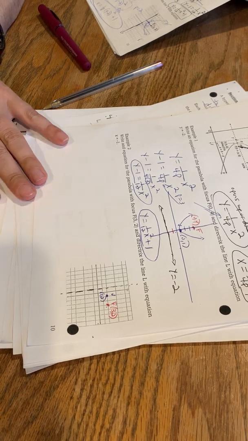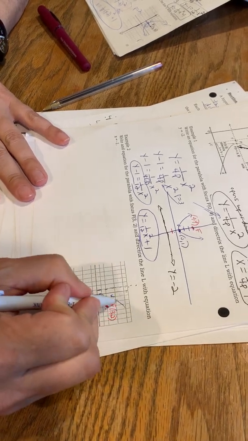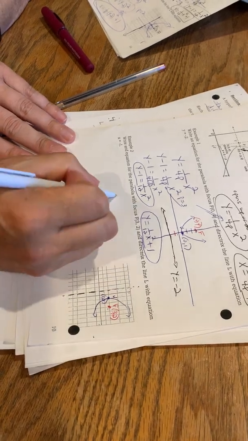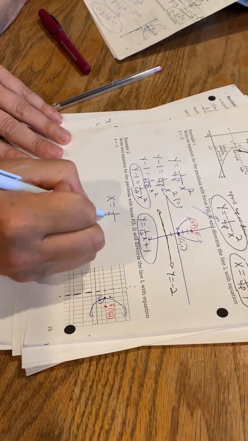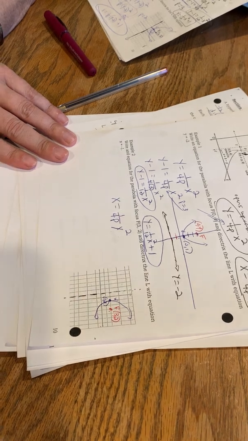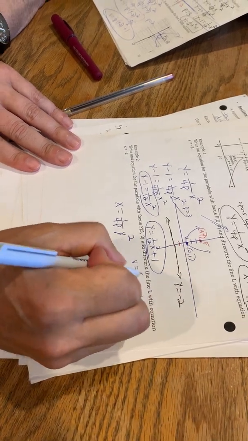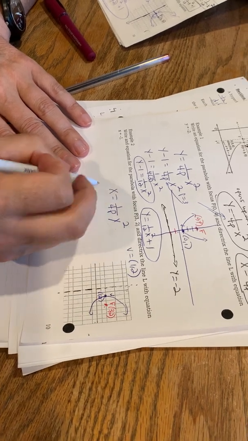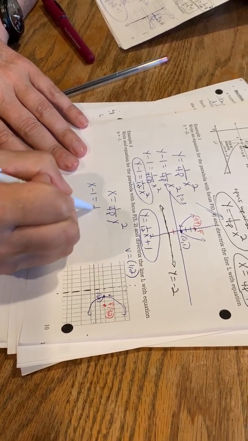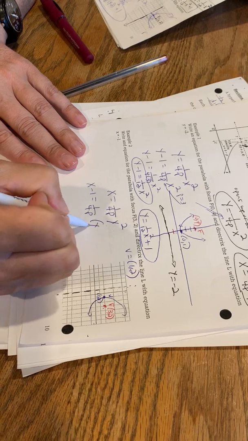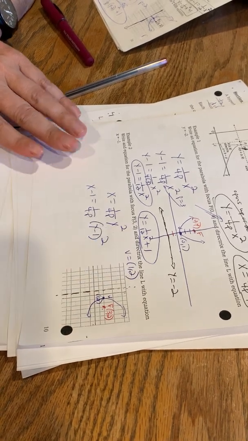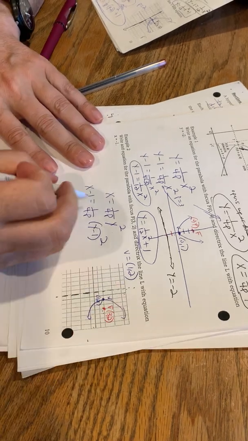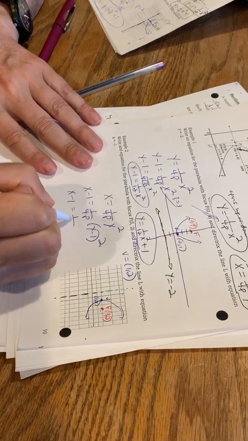Since the focus is to the right of the vertex, the parabola is going right, like this. So if it opens to the right, it's in this form. So because the vertex is 1, 2, I've got to make an adjustment. It's not 0, 0. So it's going to start like this. And then p is the distance from vertex to focus. That would be 2 away. So it's 2.